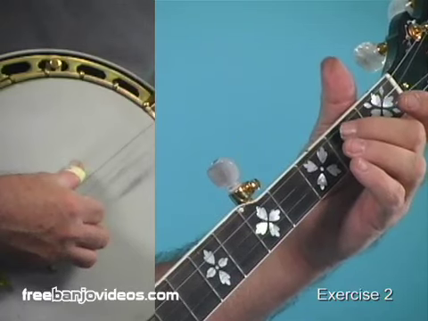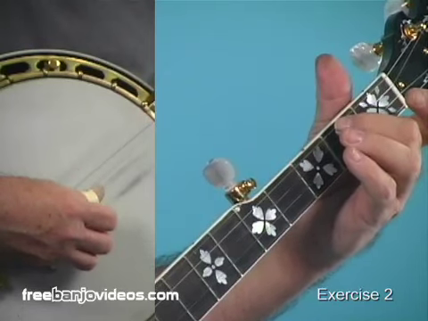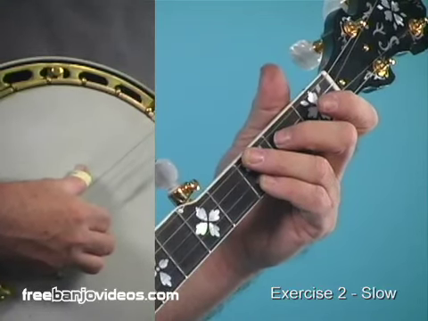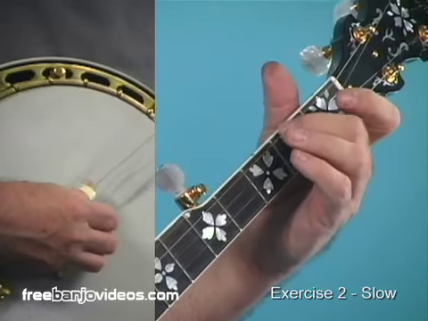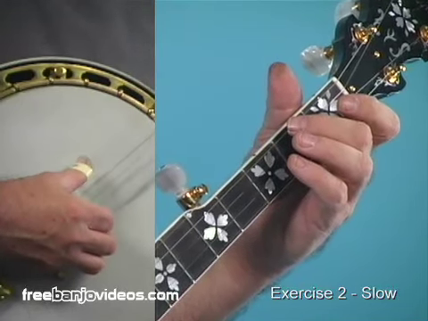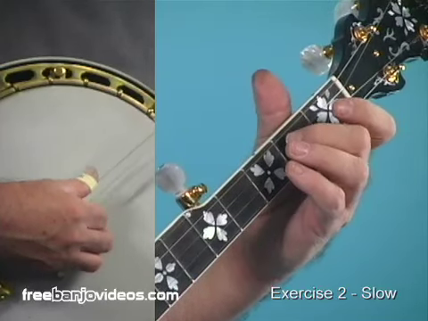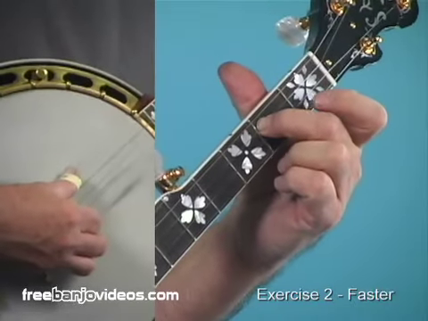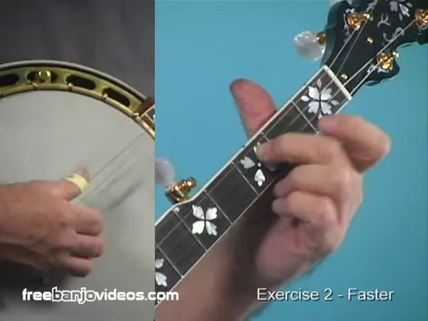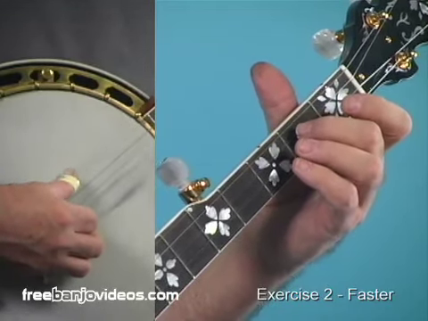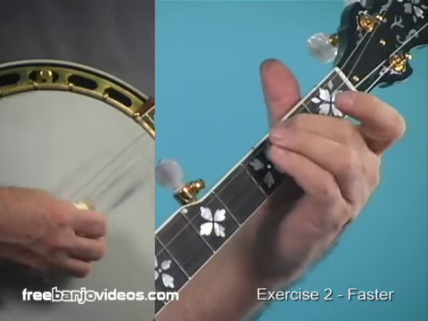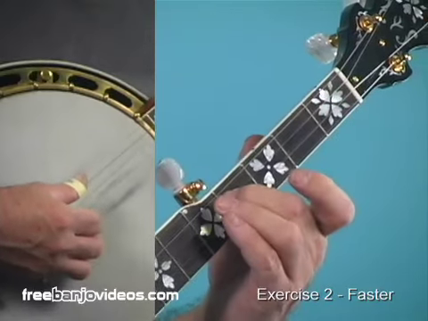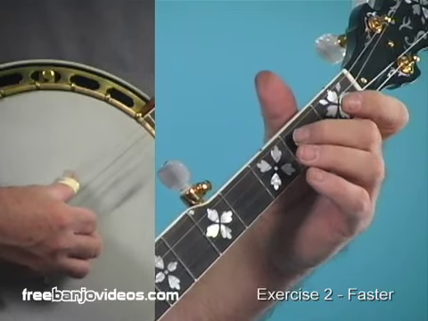1, 2, 3, 4. Stopping at the 4th fret. 1, 2, 3, 4.